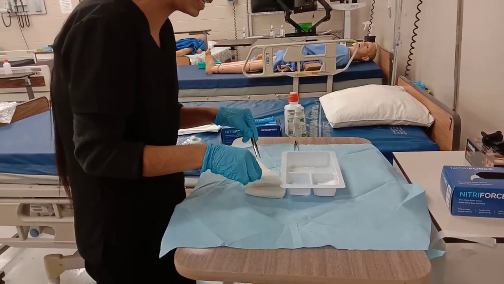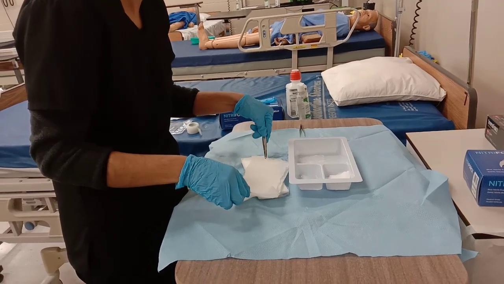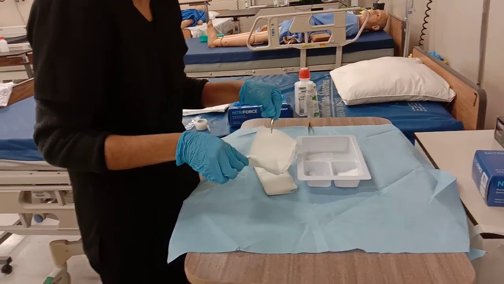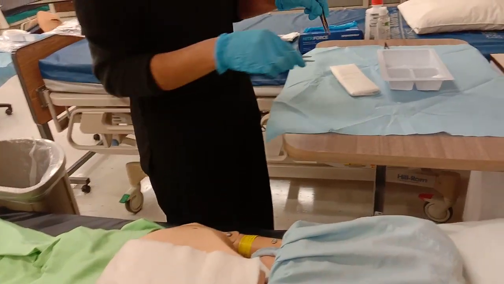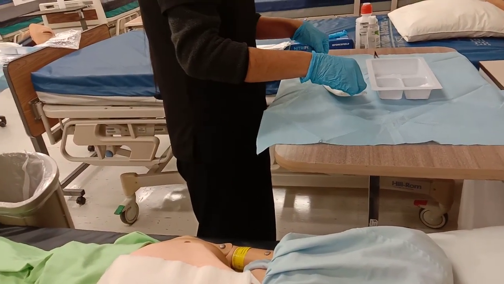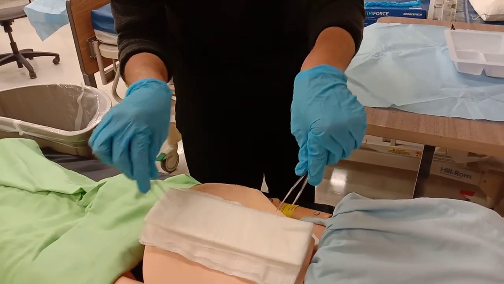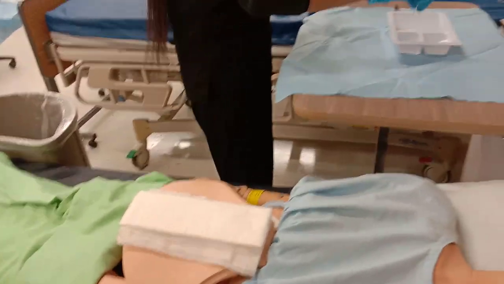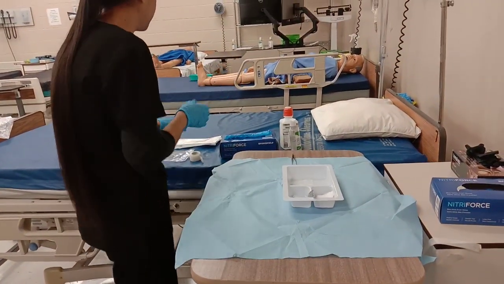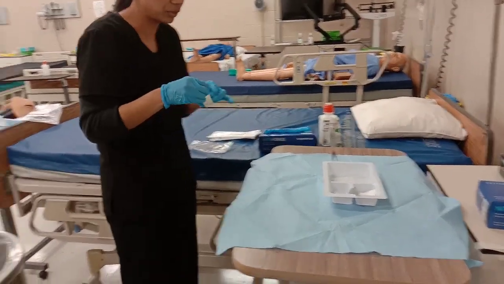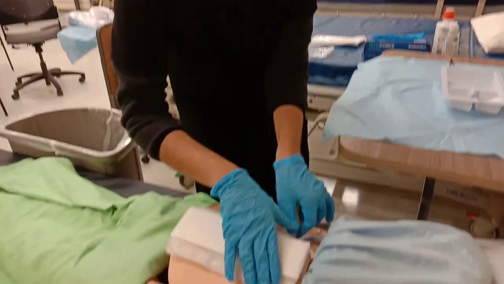Now I'm going to apply the sterile gauze, which is dry, over the wound. Now I'm going to apply the abdominal pad. The absorbent side is towards the inside. Now I'm going to place my forceps in the similar way. Now I'm going to secure my wound with the bandage.